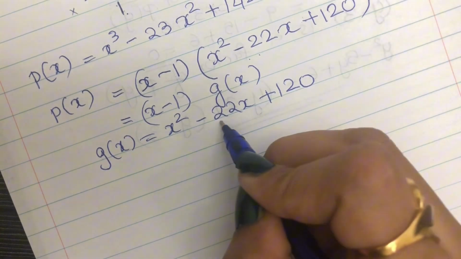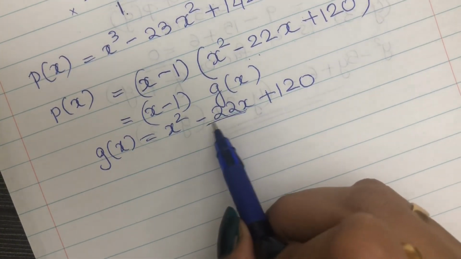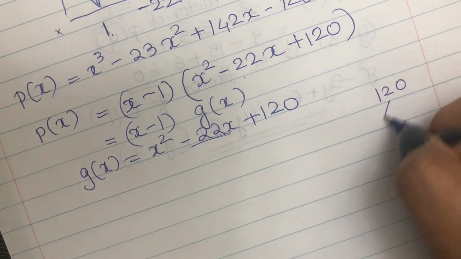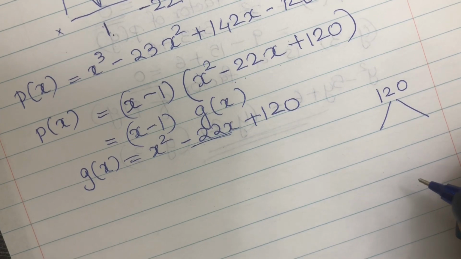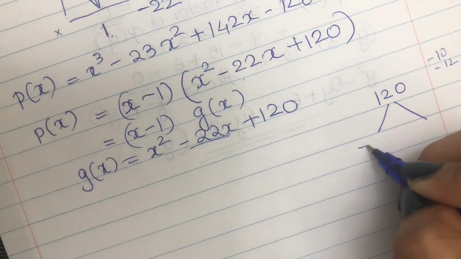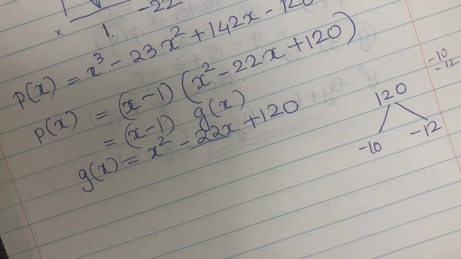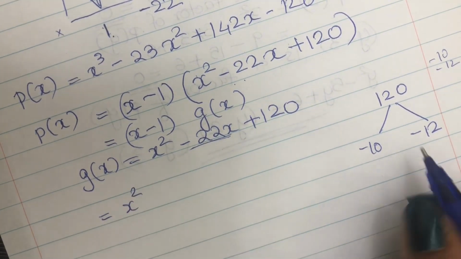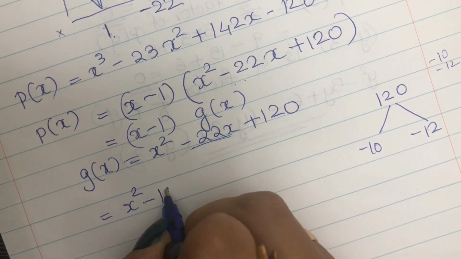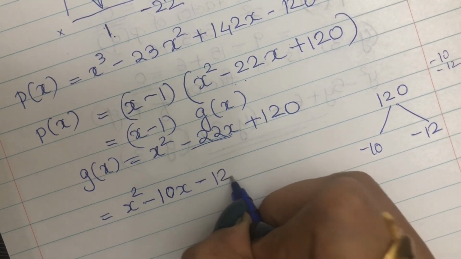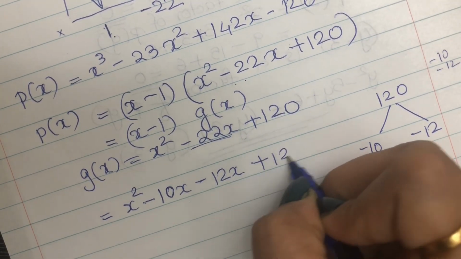Splitting method means the middle number we have to split in such a way that the product is 120 and the sum is minus 22. So what will be the numbers? 10 and 12. So the numbers will be minus 10 and minus 12, right? So we will write g of x as x square minus 10x minus 12x plus 120.